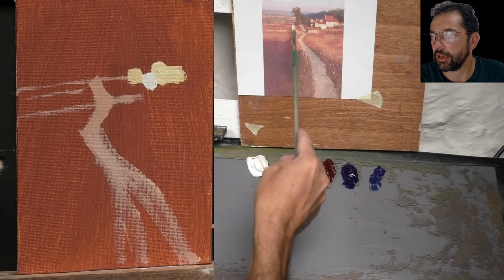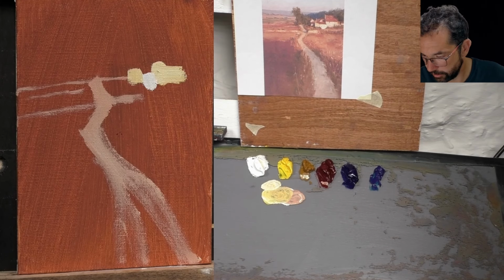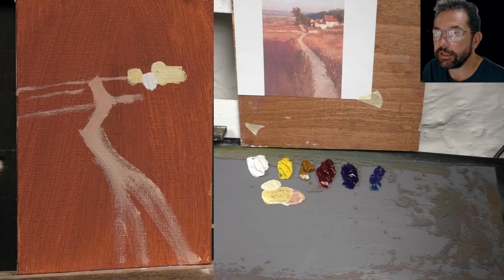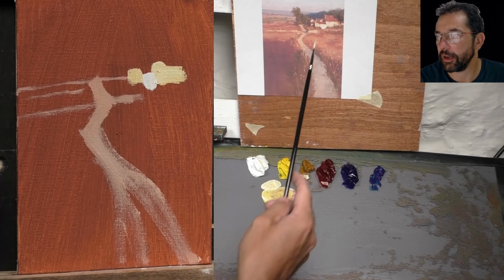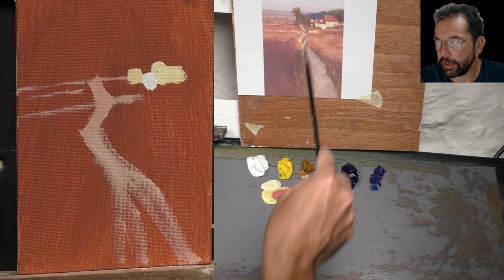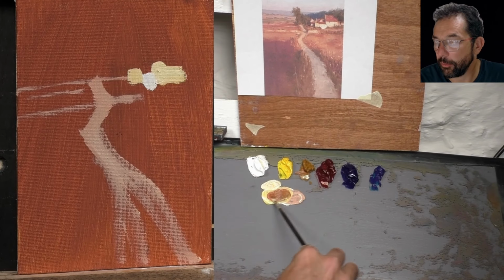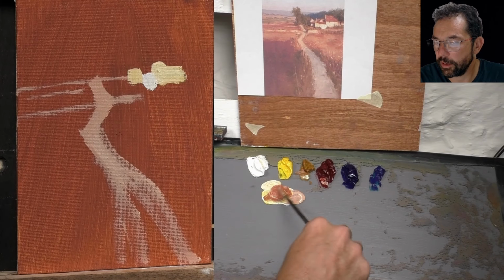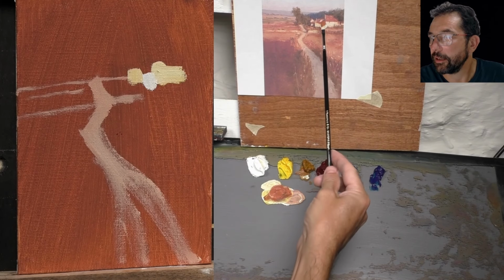So when you have clusters of houses like this, it's tricky because your mind plays tricks on you, and you can easily get lost. So have expectations of we're not going to get it exactly like that. Well, I'm not, you might do, but I know I'm not. But as long as I get the impression.